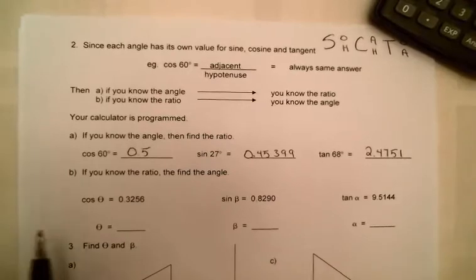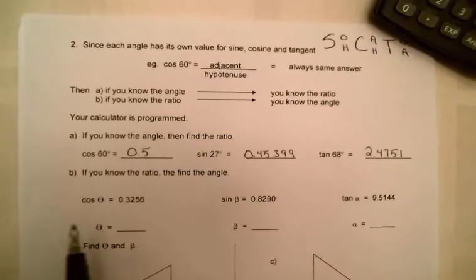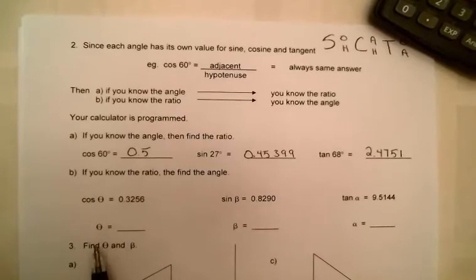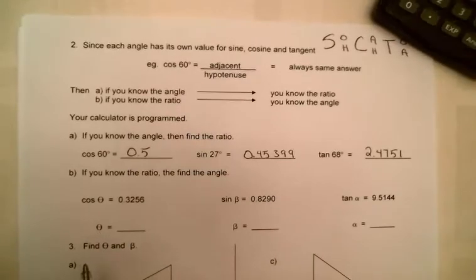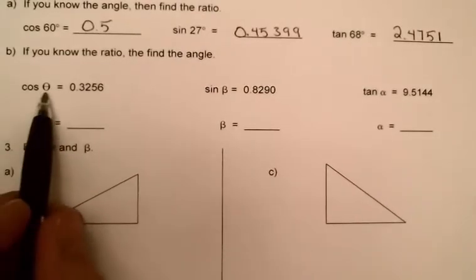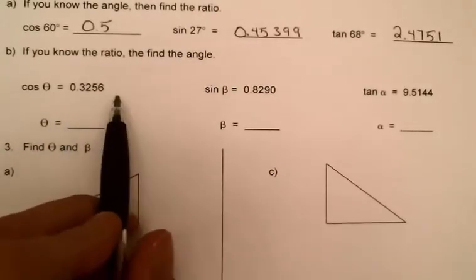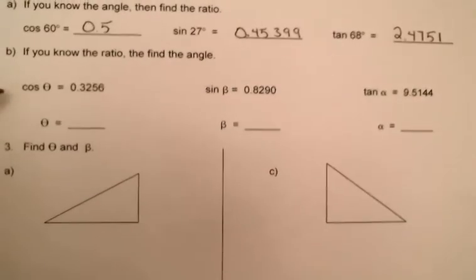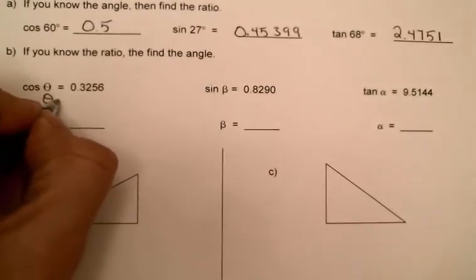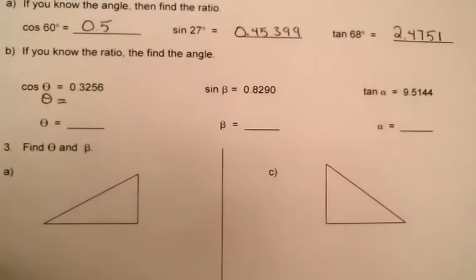Let's go the other way now, and this reminds me of the example we did in number 1. We had like cos theta and it was equal to some number, and this is how you get theta. With it saying cos theta equals 0.3256, you kind of have to undo cos theta. So to get theta by itself, you do the inverse cos.